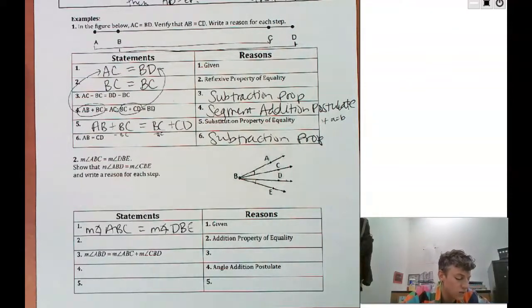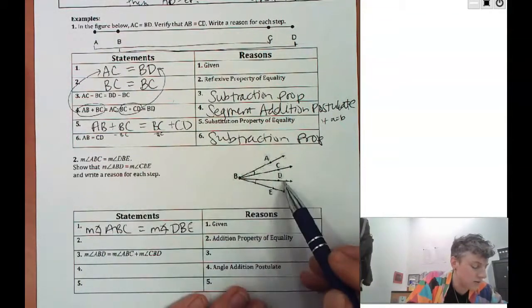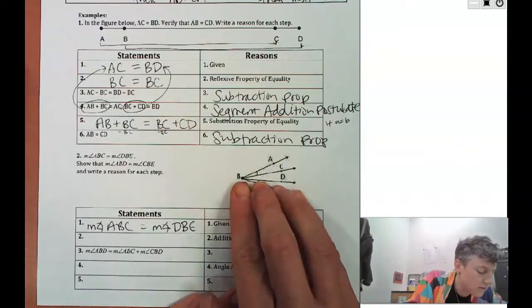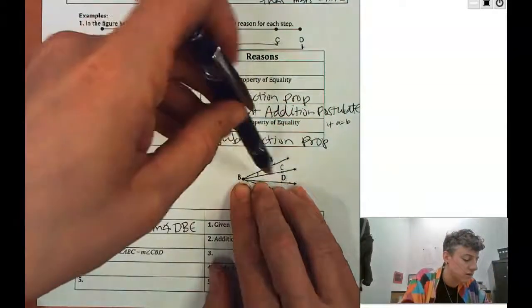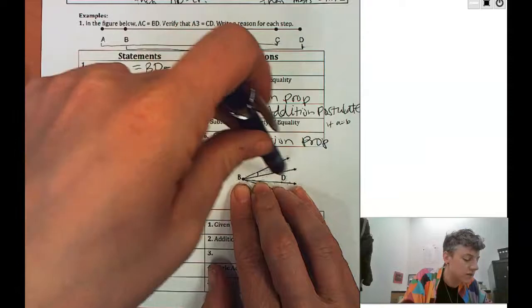We're going to use the addition property of equality. What do you think we might want to add to both of those? I'm trying to look at ABD and CBE. ABD, what does it have? What does ABD have that ABC does not? It's got ABC, that angle, and then if we added the angle next to it, that'd give us angle ABD.